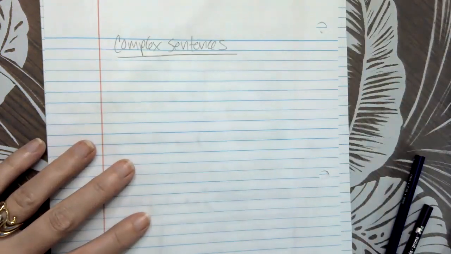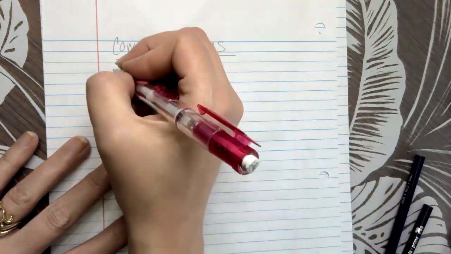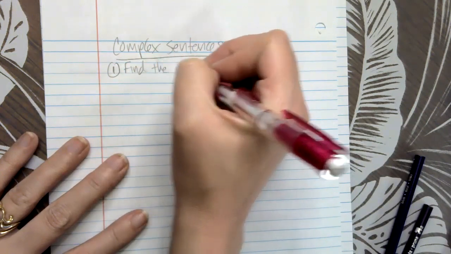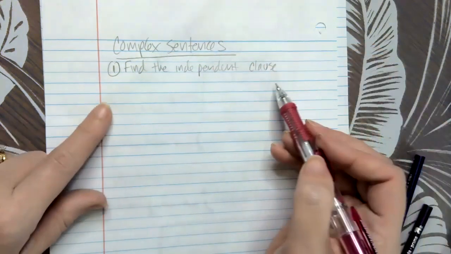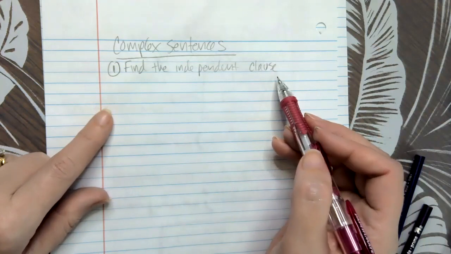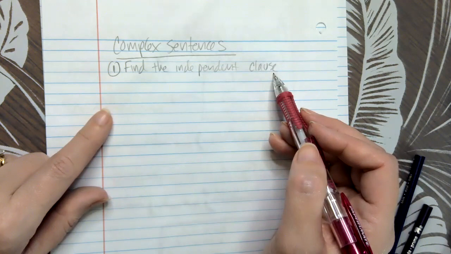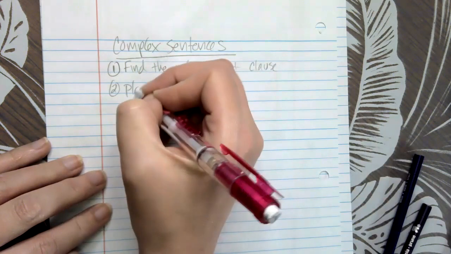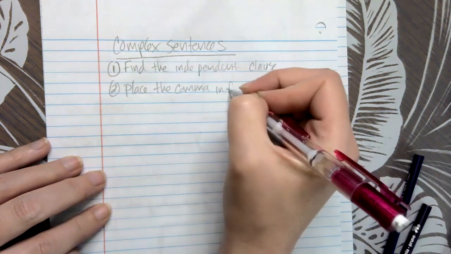The general rule with a complex sentence is that this is what we have to do. One, we need to find the independent clause. If we can find the independent clause, and if there is something happening before the independent clause and it is a dependent clause, then we know that we have to separate the two with a comma. So find the independent clause, and then two, place the comma in front of it.